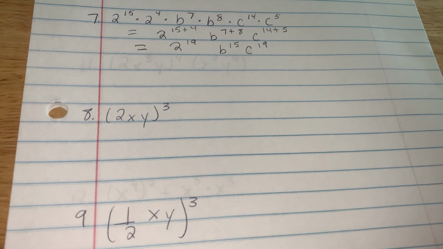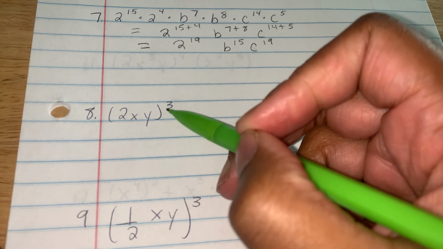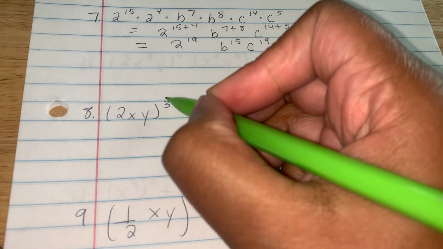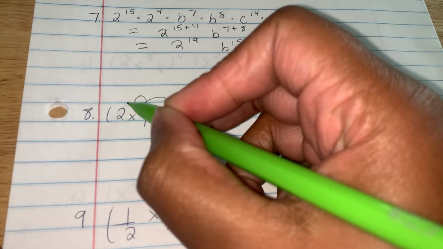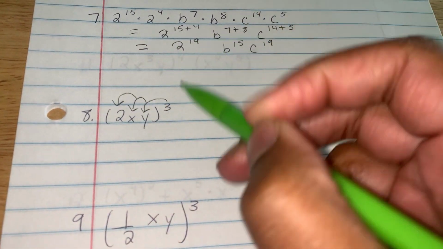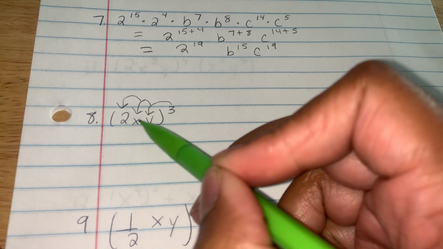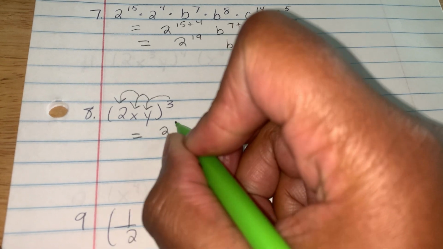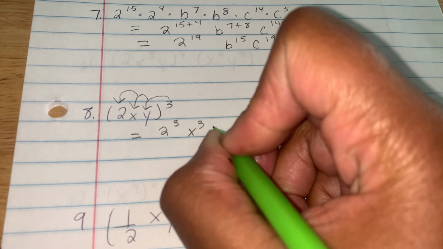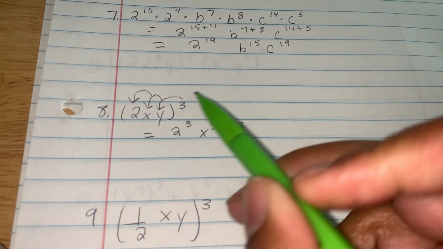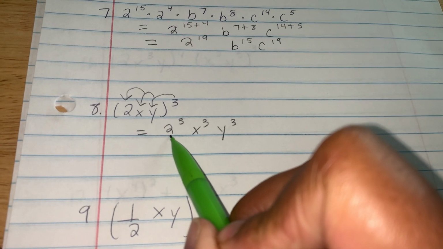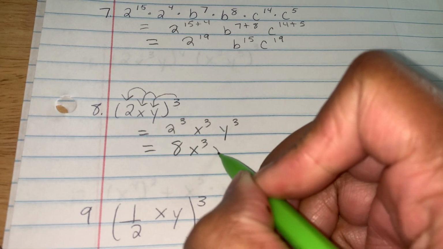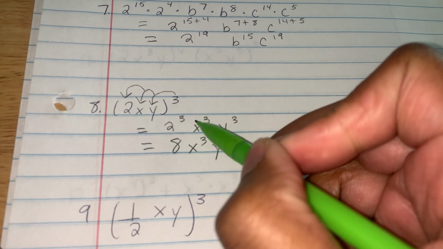For number 8, you want to distribute your exponent that's on the outside of the parentheses to everything on the inside. So this power of 3 needs to go to the 2, the x, and the y. So if we rewrite this, this would be 2 to the 3rd, x to the 3rd, y to the 3rd. And this is small enough to write out and expand, so you can just write 8, x to the 3rd, y to the 3rd, because 2 to the 3 is 8.